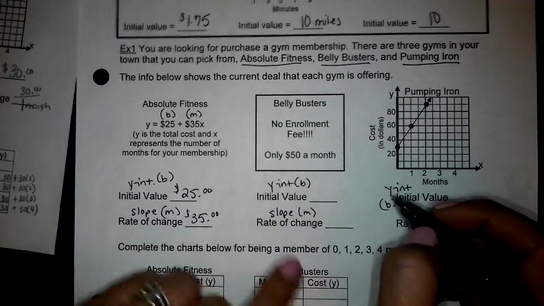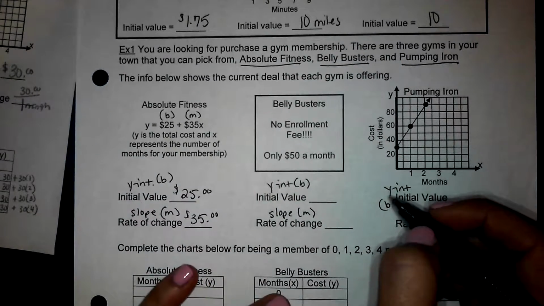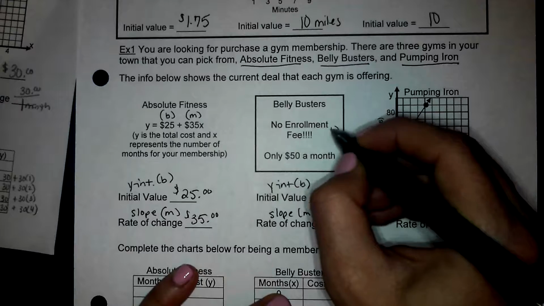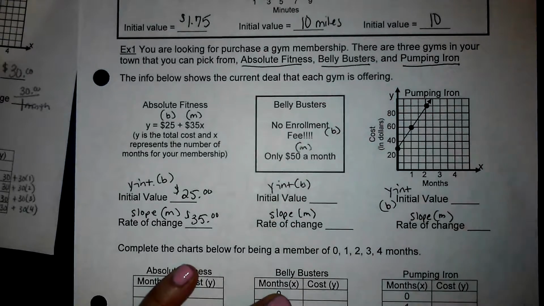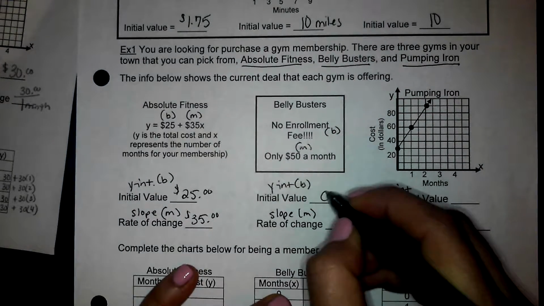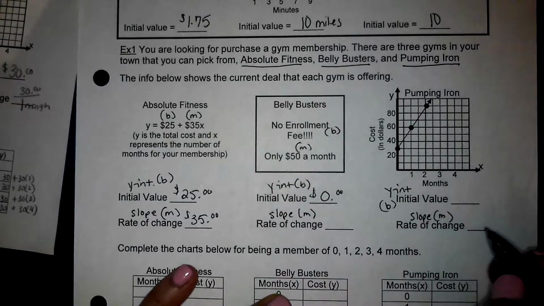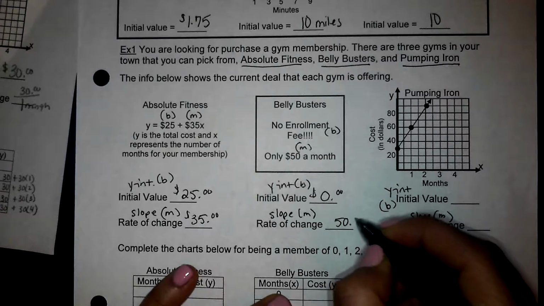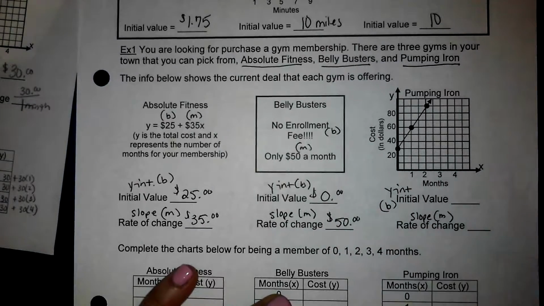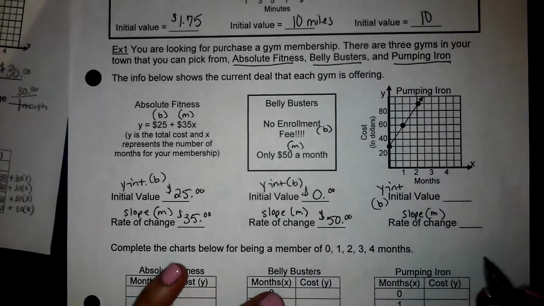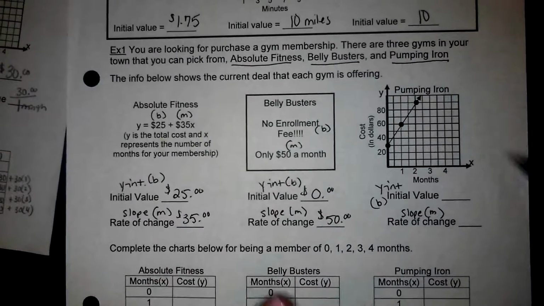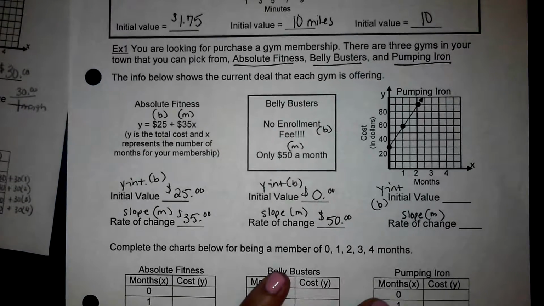For Belly Busters, initial value, how much do I have to pay at first? Here it says no enrollment fee, so I'm looking at $0. It's pretty cool, so I don't have to pay anything to sign up. And then it's $50 per month. So every month that goes by, I'm paying a rate of change, or a slope, or here my m, of $50.